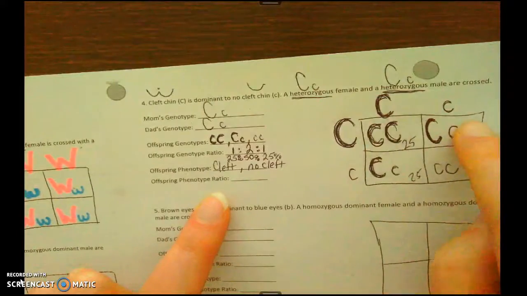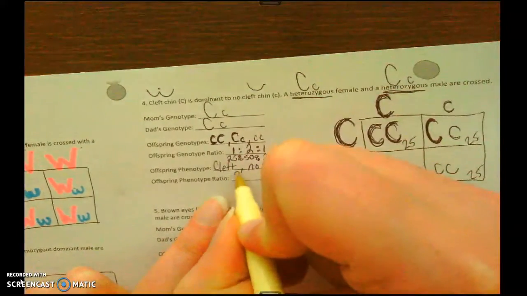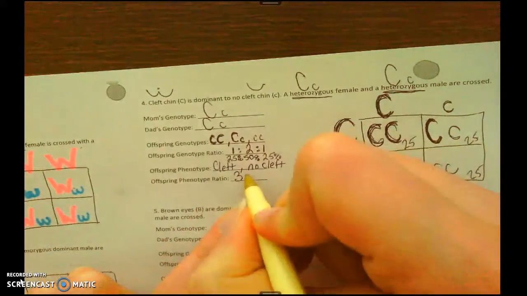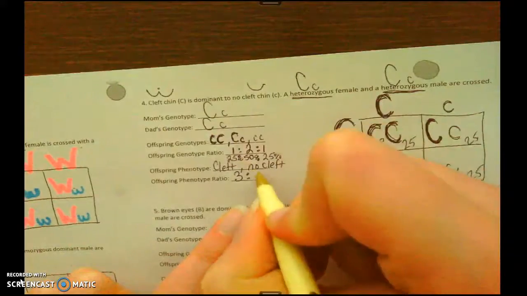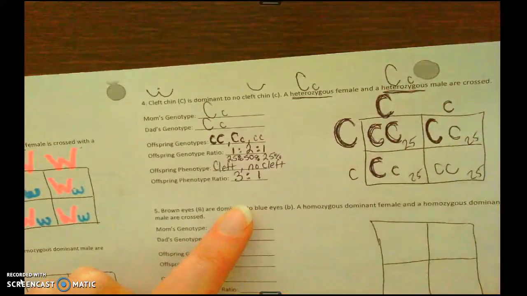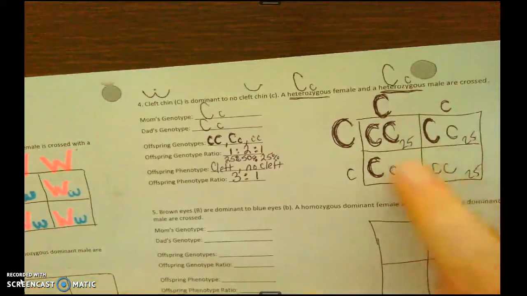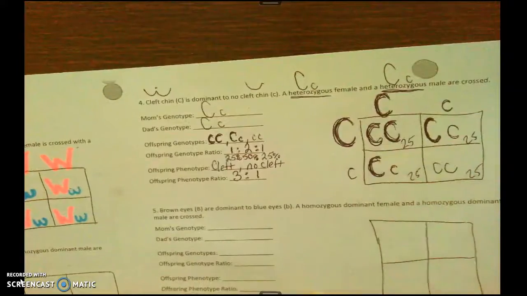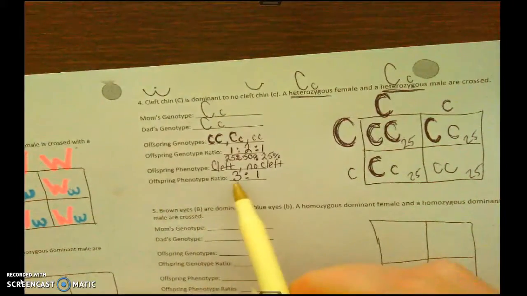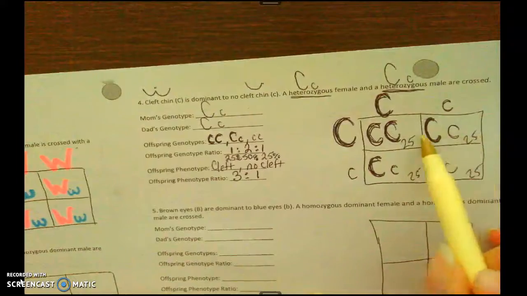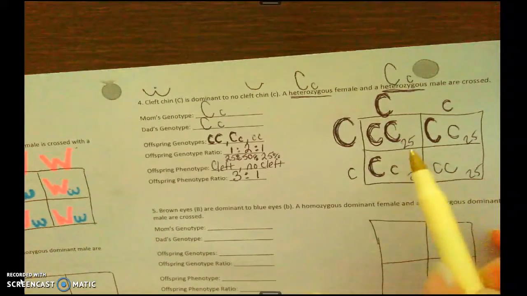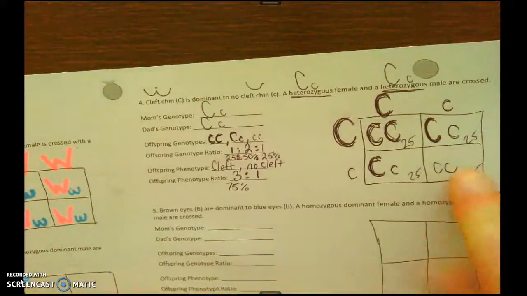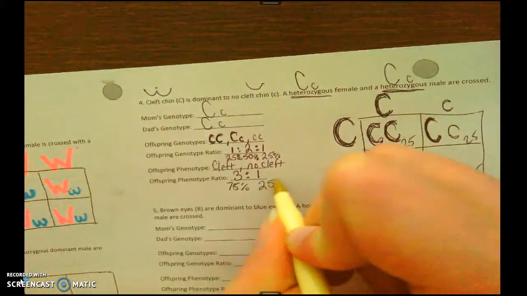So 1, 2, 3 have cleft chins because they have the capital letter C, compared to 1 that does not have the cleft chin. It's recessive. We don't see it. So all we see is that there's no cleft chin because the cleft chin allele, that big C, is not in there. And if we wanted to do the percentages, well, there's 3 boxes, 25, 50, 75, that have cleft chin. So 75% would have the cleft chin, and 25% would have no cleft chin.